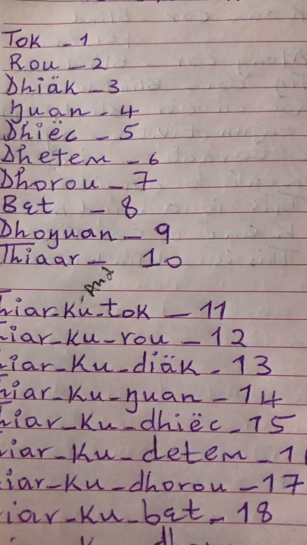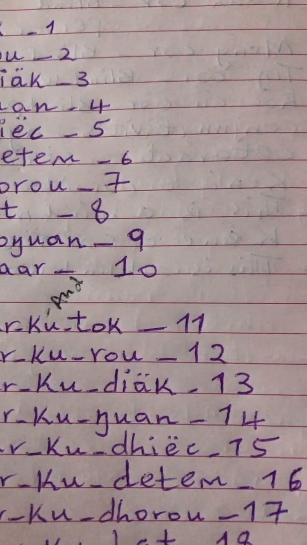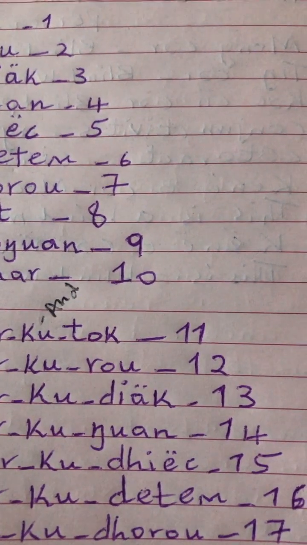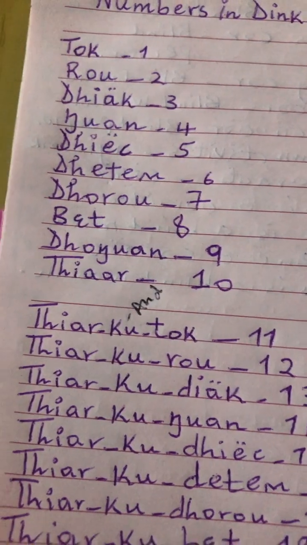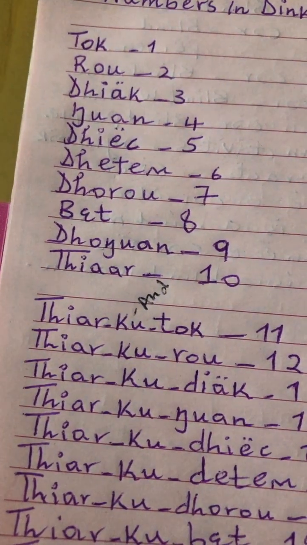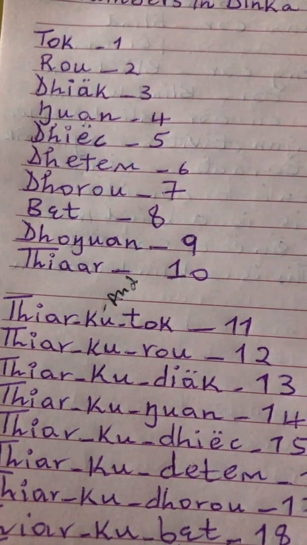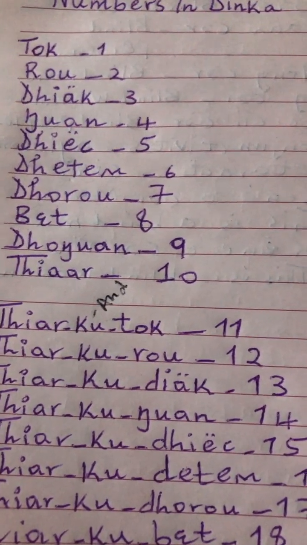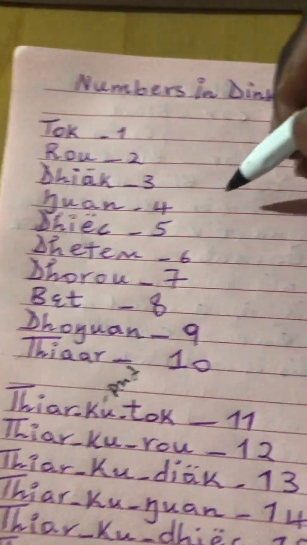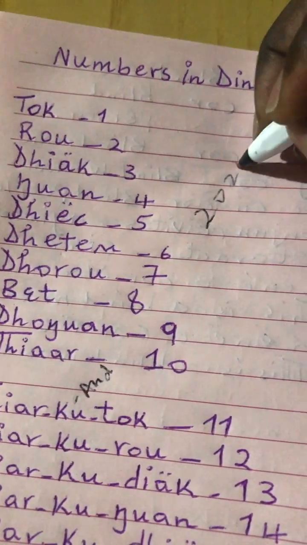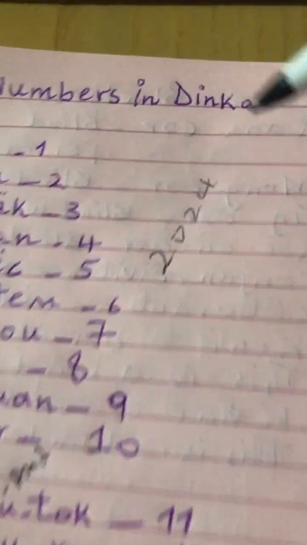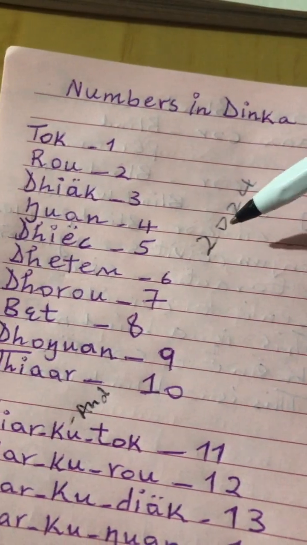So our target is to count the numbers in Dinka language from 1 to 1000. From 1 to 1000, we know 1000 in Dinka language is called Tiam Tok. So, like, if we want to count this one, 2022, 2024. Do you know, guys, how to count it?